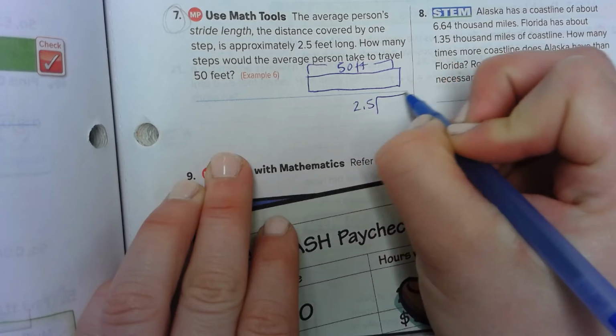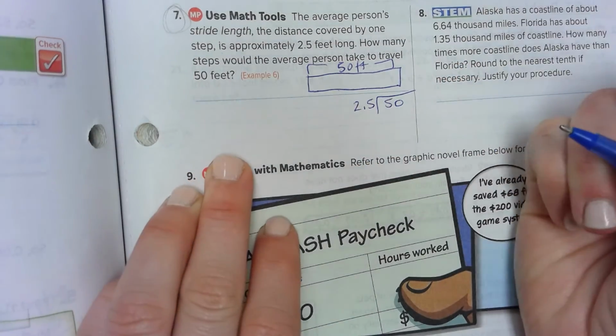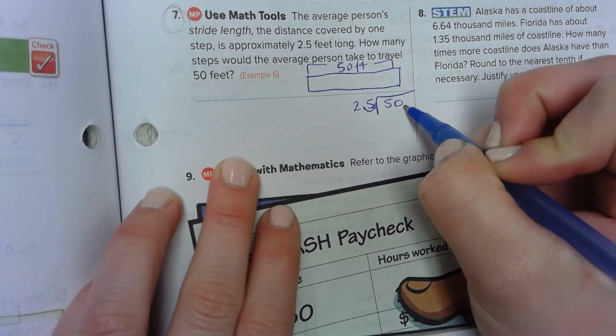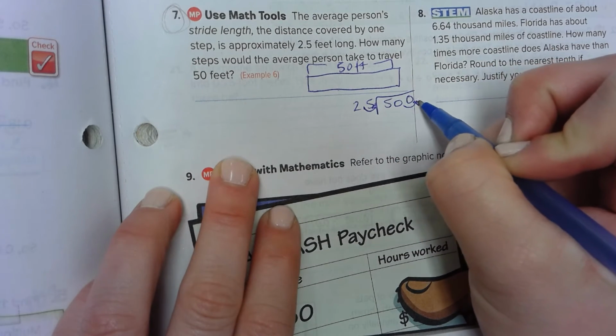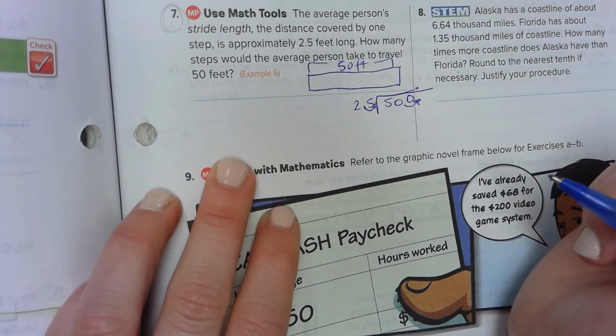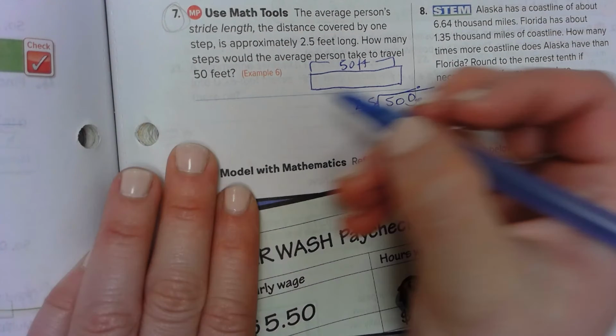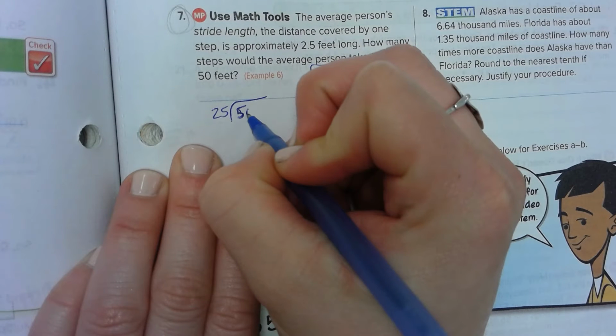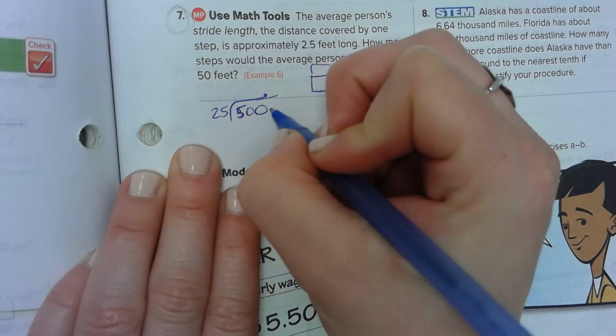Even though it didn't really have another digit at the end there, I need to add in that 0. So now my new problem becomes 25 going into 500. Put my decimal point up, and I'm good to go. Now 25 can't go into 5. I'm just going to hold my 0 there. 25 can go into 50 2 times. 2 times 25 is 50. I subtract, I get 0.